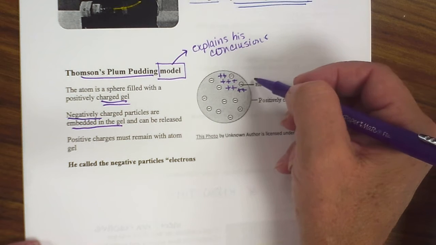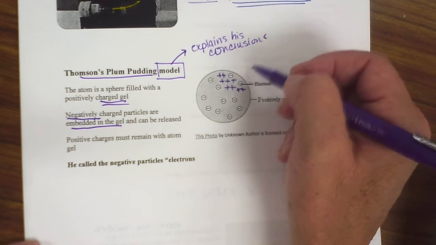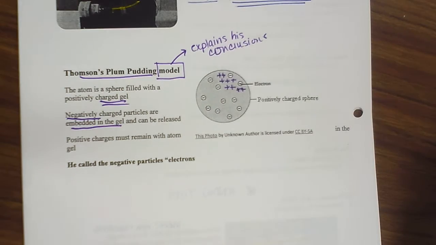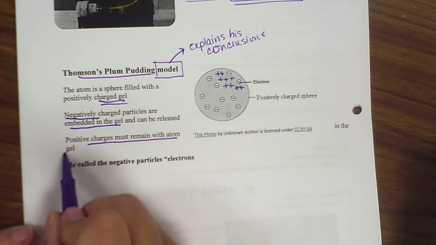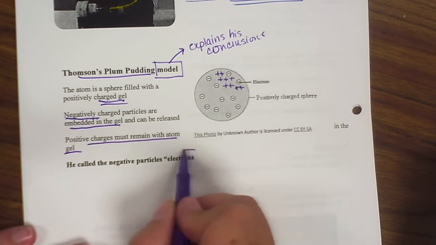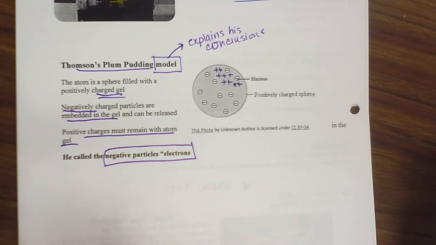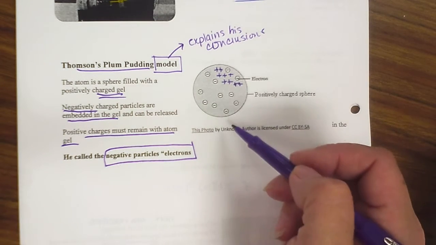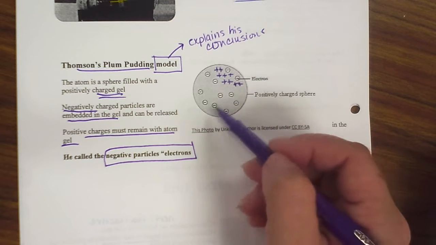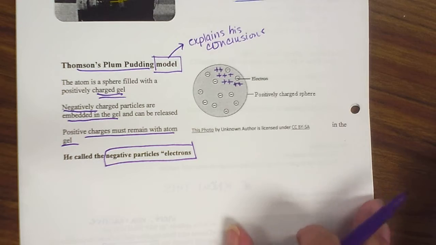But when the negatively charged magnet comes near it, the gel cannot head over there because all of the positive charge is spread throughout the gel, so that wouldn't work. So the positive charges have to remain with the atom in the gel. And he called the negative charges electrons. So Thomson is sort of credited with finding the electron. Meanwhile, this is the model of the atom, this positively charged gel with the negative electrons in it, that the scientists then were working on.